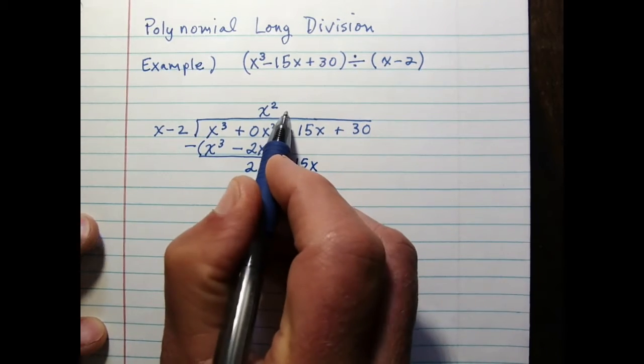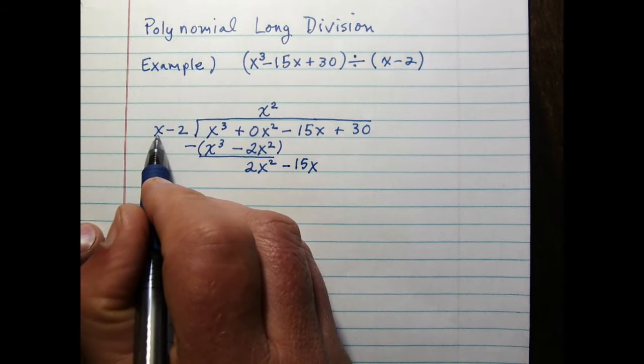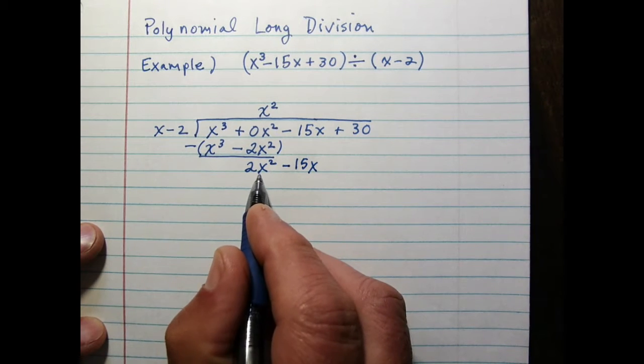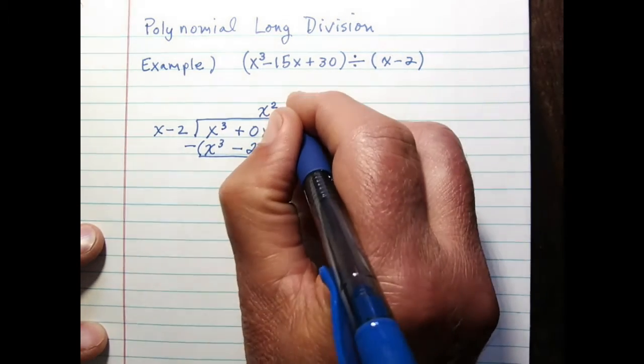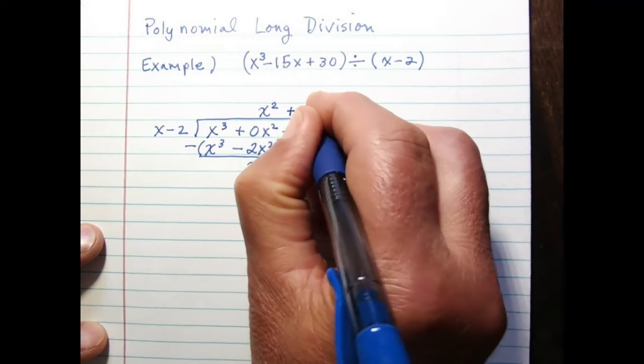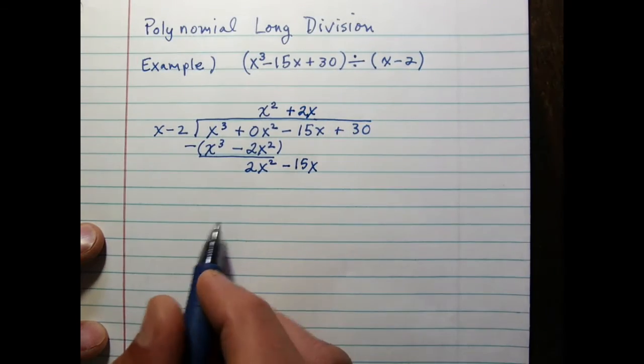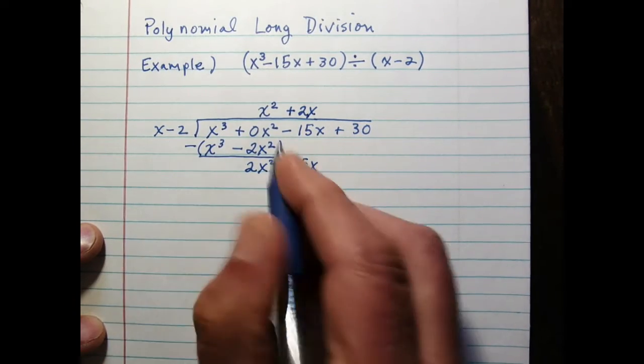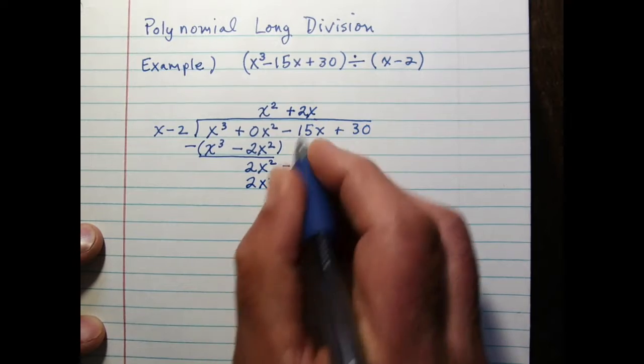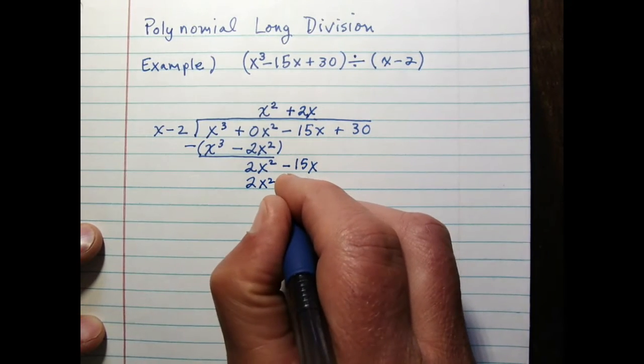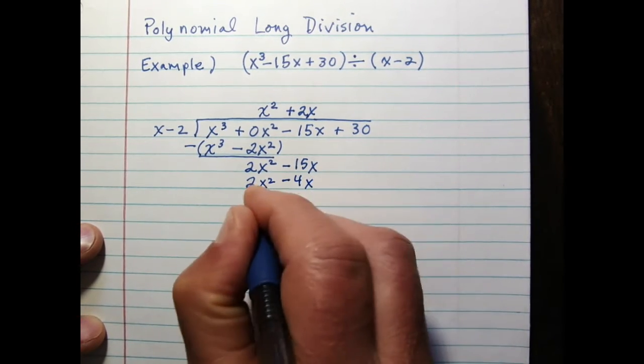And now I repeat the process. I say, what times x in front here gives me 2x squared in front here? That would be 2x. I have to write plus 2x, so I need these terms separated by plus and minus signs up above. 2x times x is 2x squared. 2x times negative 2 is negative 4x.